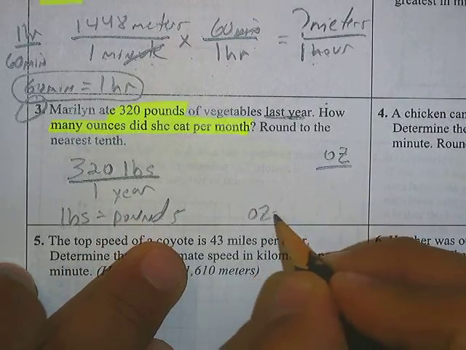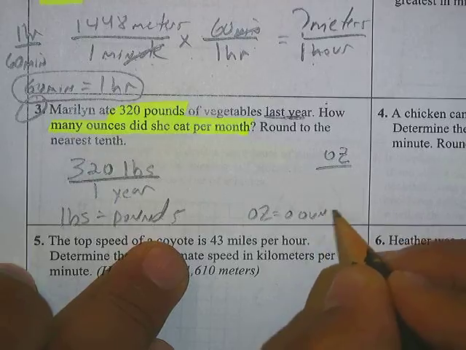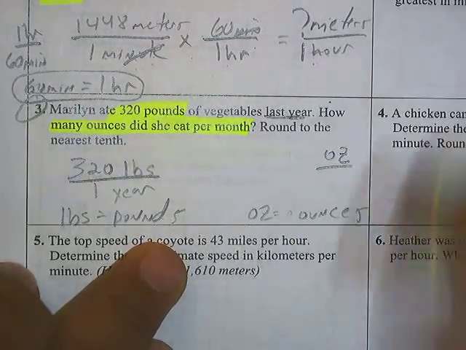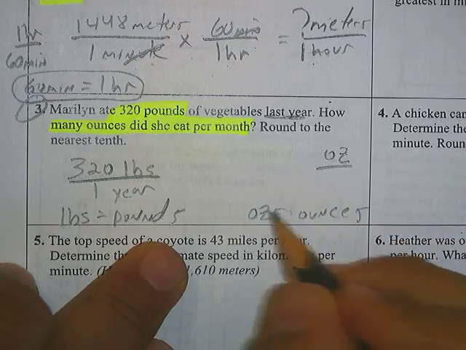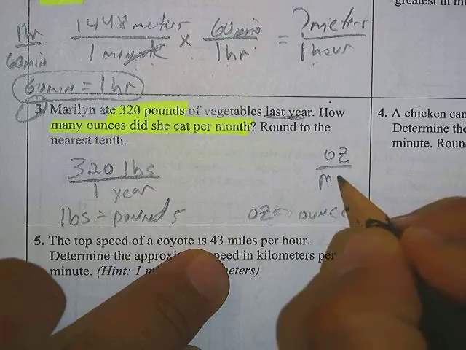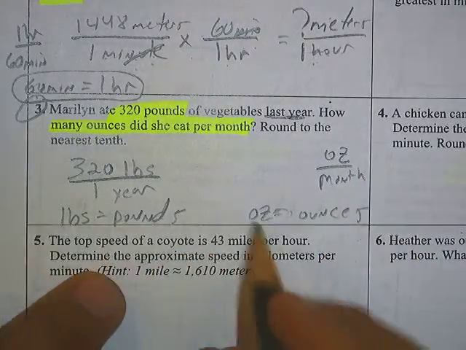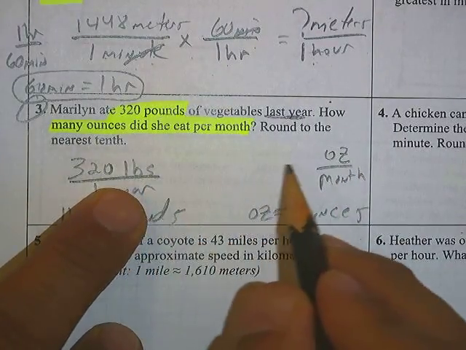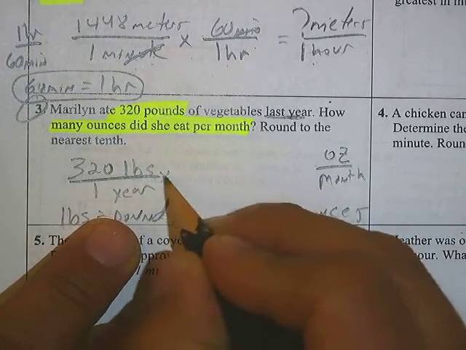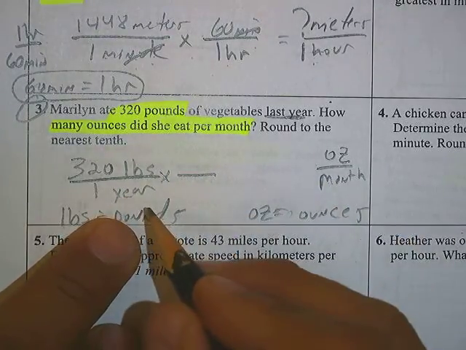So I'm going to put OZ, remember, OZ equals ounces. So ounces per month. I'll put month. We don't have ounces, we need to convert pounds to ounces. We need to convert years to months.